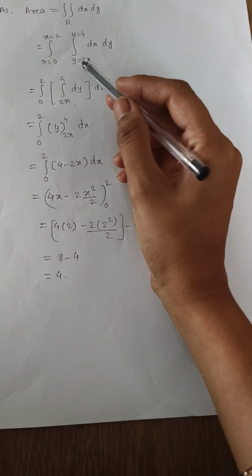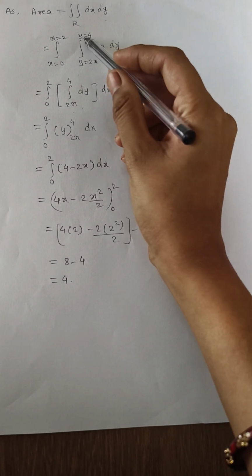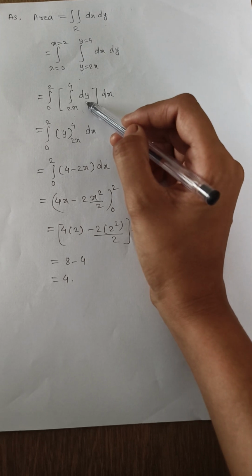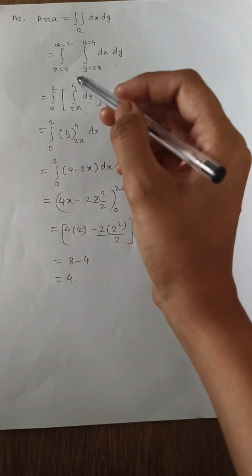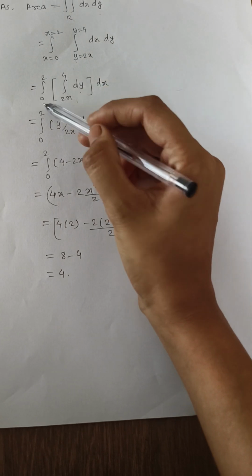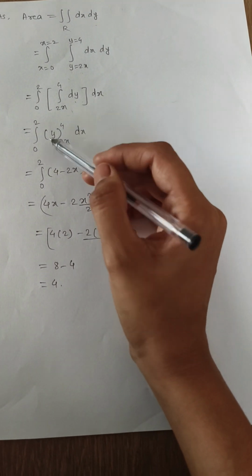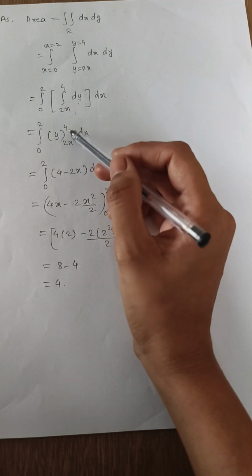You cannot interchange the order of integration, as these are the limits for y. First you have to integrate with respect to y only. First we will evaluate the integration in the square bracket, that is the integration of dy, which is y, with limits 2x to 4.